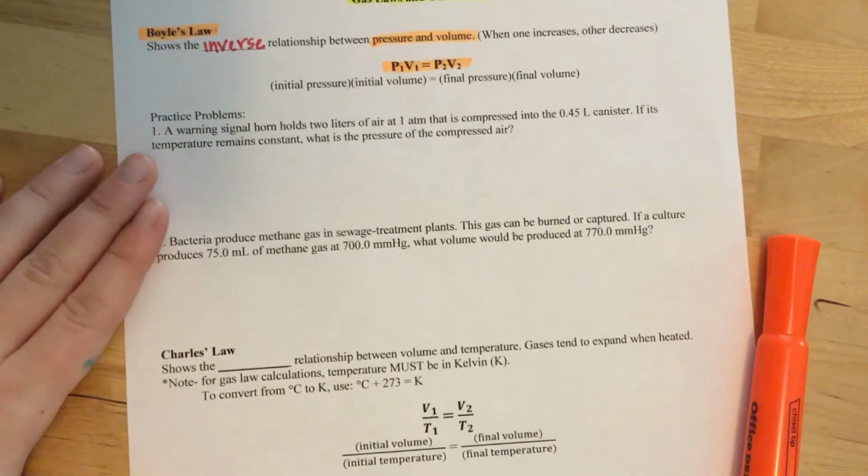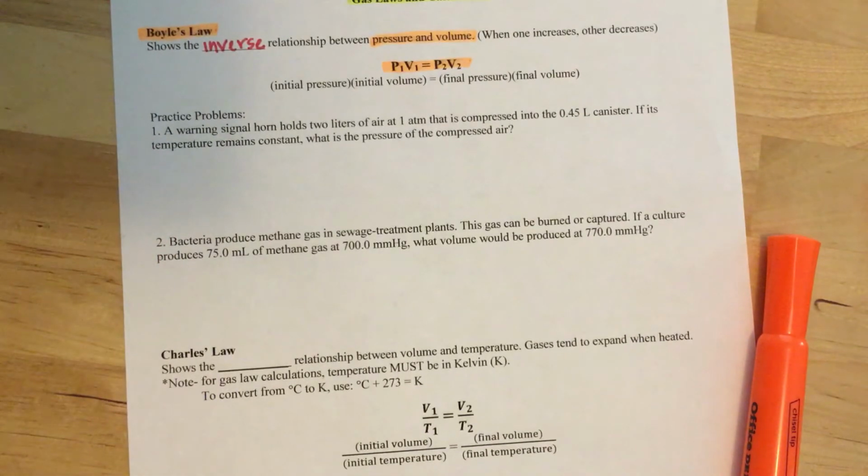The first one says, a warning signal horn holds 2 liters of air at 1 atmosphere that is compressed into a 0.45 liter canister. If its temperature remains constant, what is the pressure of the compressed air? So that's a lot of words, right? Let's break it down.